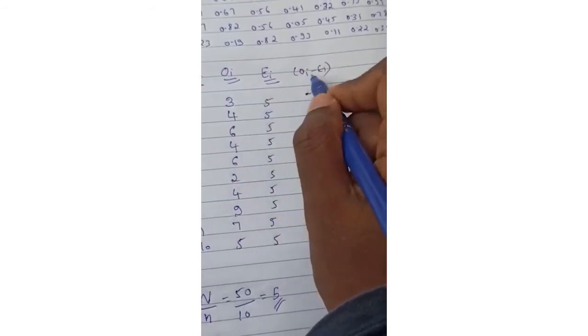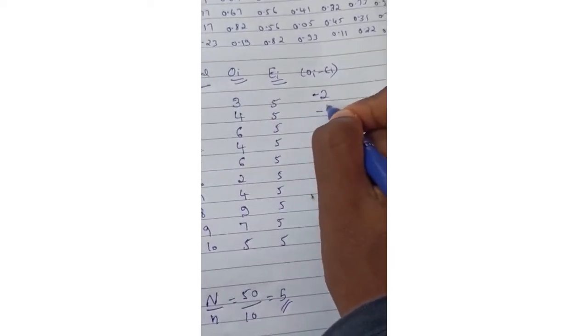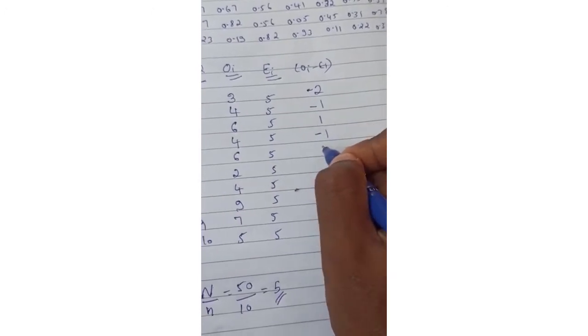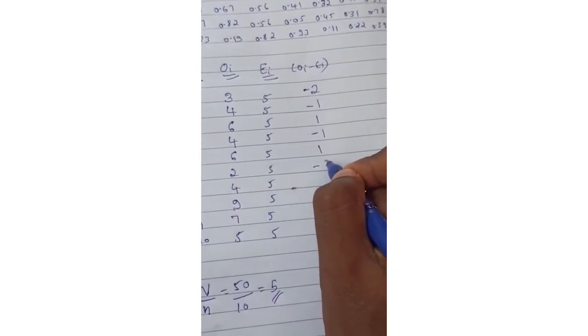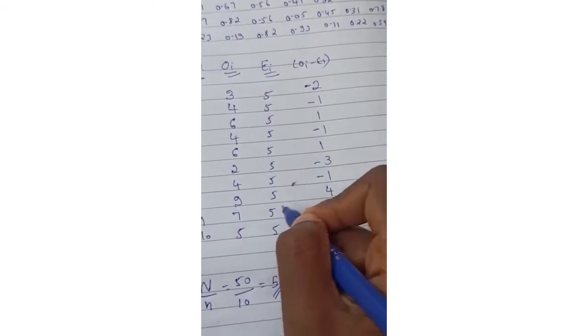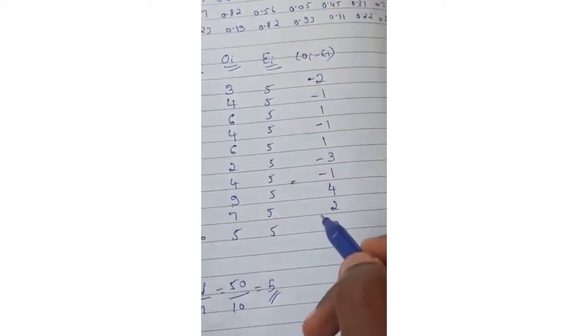Sorry, 3 minus 5 is OI minus EI, right? So 3 minus 5 is minus 2. 4 minus 5 is minus 1. 6 minus 5 is 1. 4 minus 5 is minus 1. 6 minus 5 is 1. 2 minus 5 is minus 3. 4 minus 5 is minus 1. 9 minus 5 is 4. 7 minus 5 is 2. 5 minus 5 is 0. So I got my OI minus EI.